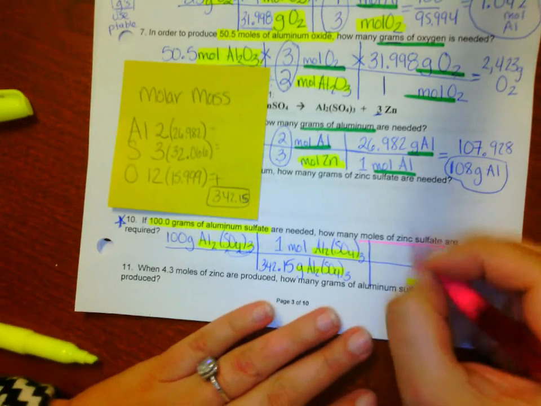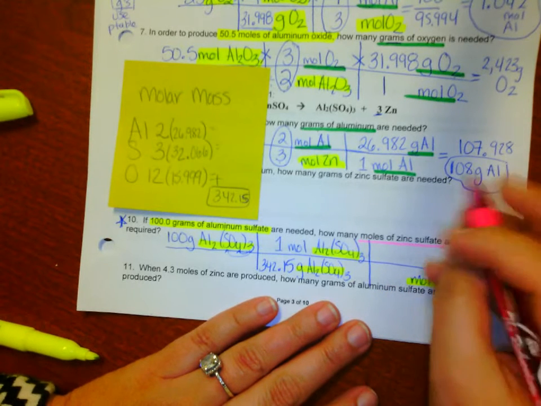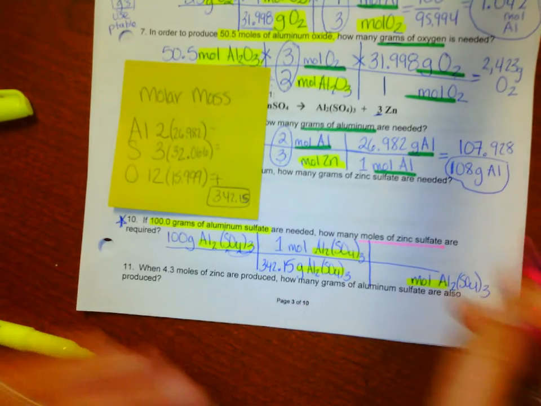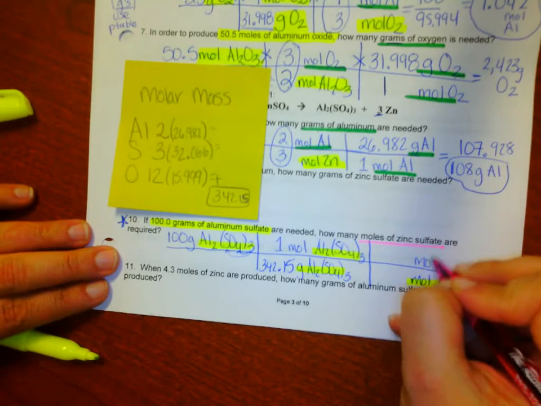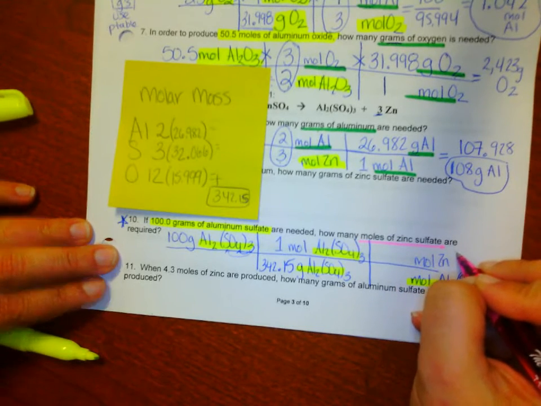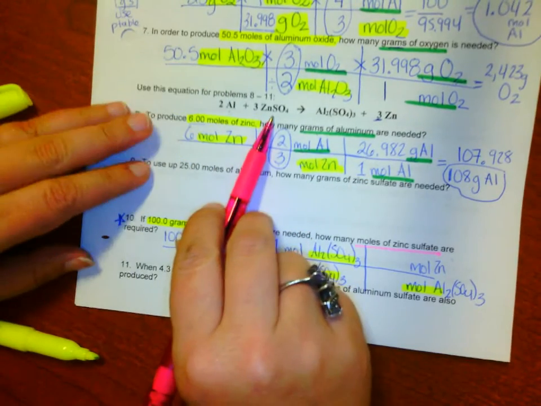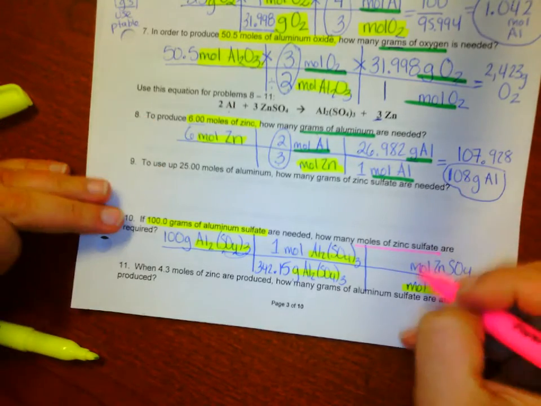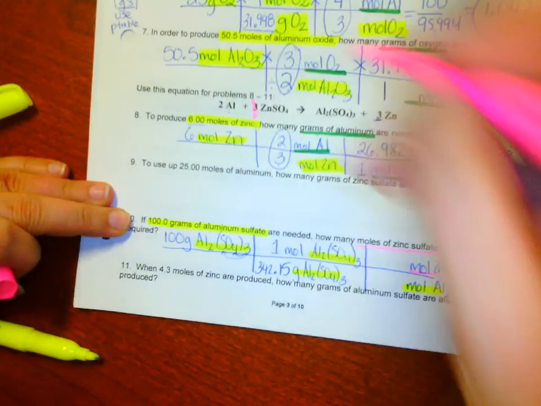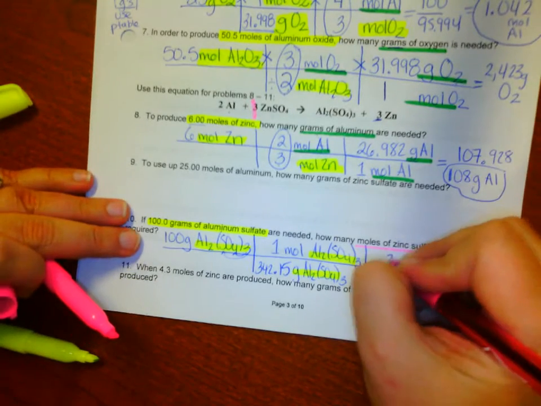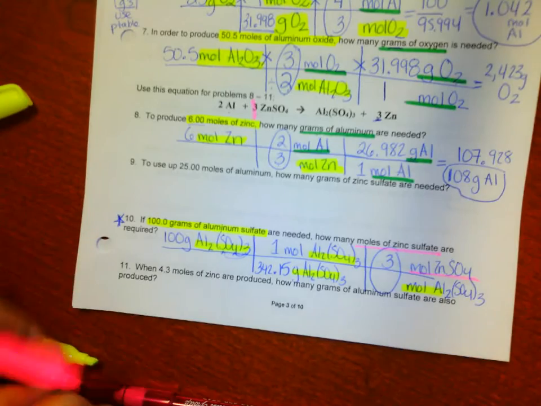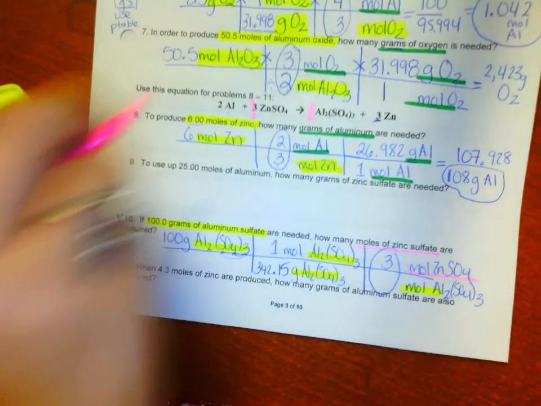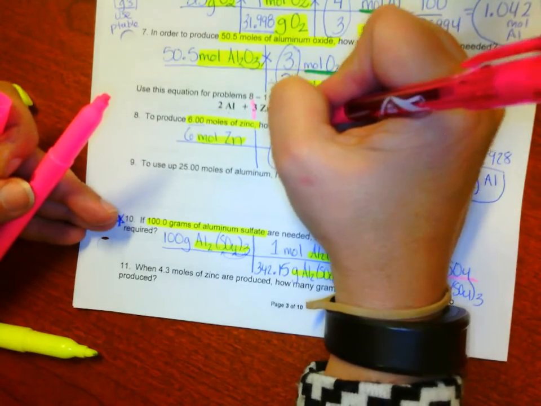Now we are going into the coefficient step or the mole ratio step. So now is finally the chance we get to say moles of zinc sulfate. And again, if you're having a hard time with your formula writing, zinc and sulfate, there you go. So zinc sulfate has a coefficient of 3, and aluminum sulfate, there's nothing there. So just like if there's nothing there in a formula, that means that that is a 1.